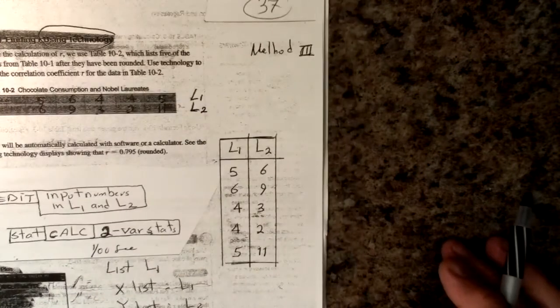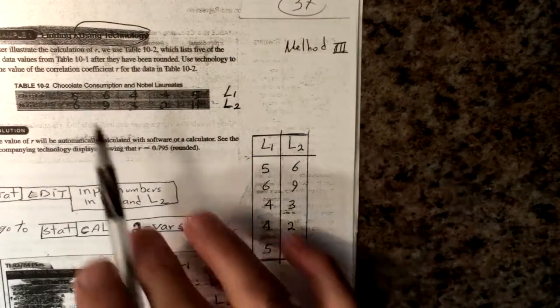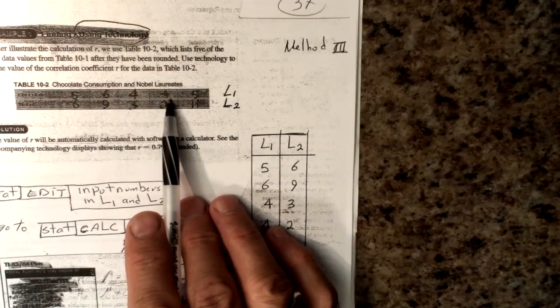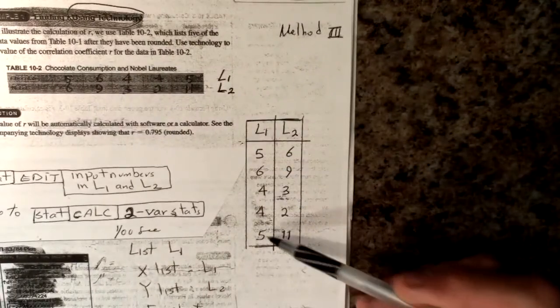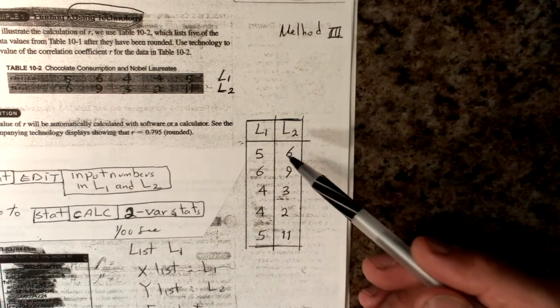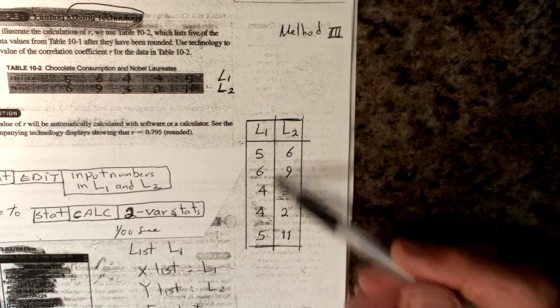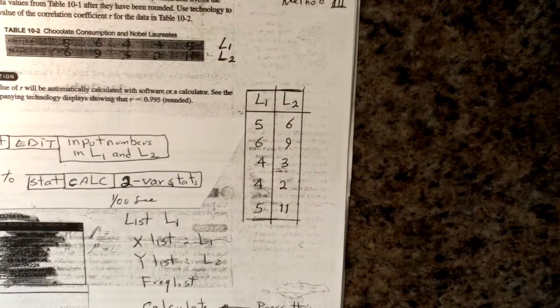See? Here is the example. 5, 6, 4, and I have it here because it wasn't very clear here. 5, 6, 4, 4, 5, 6, 9, 3, 2, 1. X and Y are given. So what you do is on your calculator, you have to input all these numbers into L1 and all these numbers into L2. Okay? So let me show you how to use it. So you could either use TI-83 or TI-84 calculator for this.